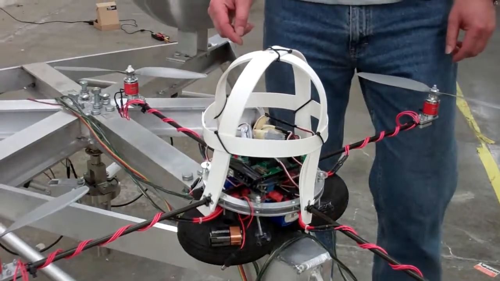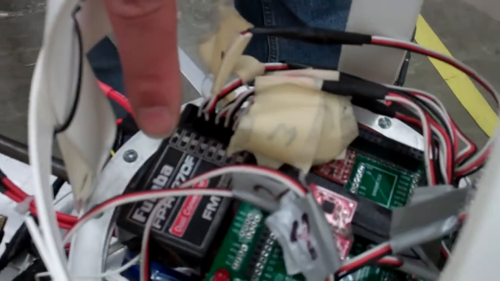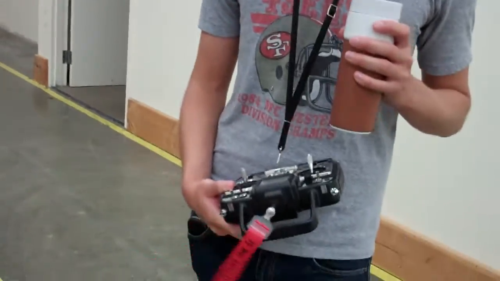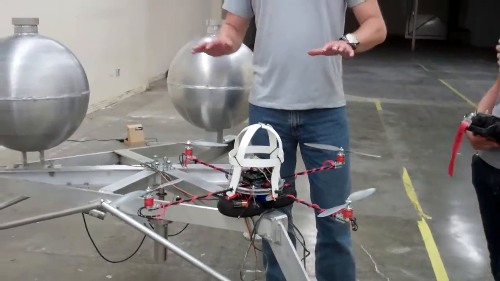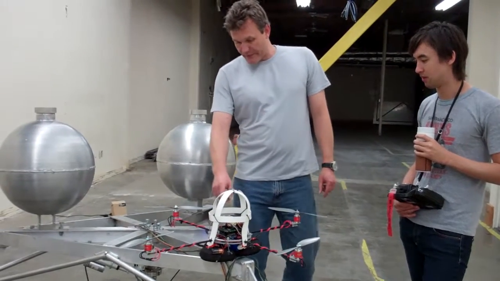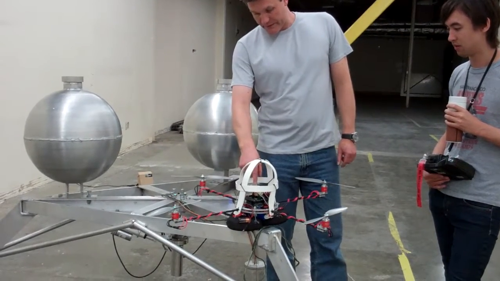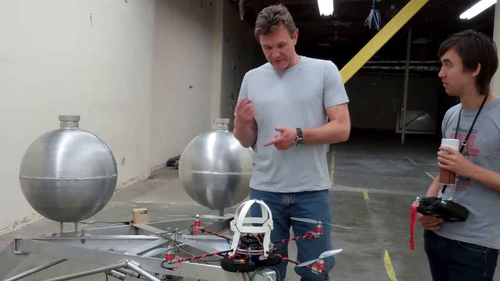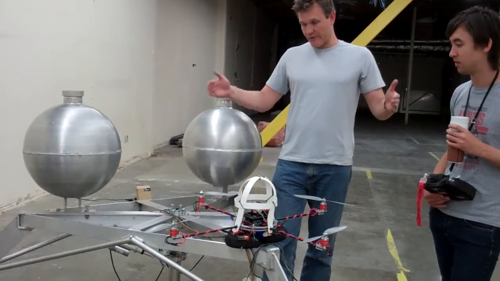At the same time, the processor also takes information from the receiver, and the receiver gets commands from the transmitter. The transmitter is here. So with the transmitter, we tell the quadcopter to go up, down, left, right, forward, backward, and also the yaw is sent over from the transmitter. So the radio is here, and all these signals go to the processor along with the information from the gyros. The processor does all the computations and steers the 4 ESCs, which in their way control the motors.